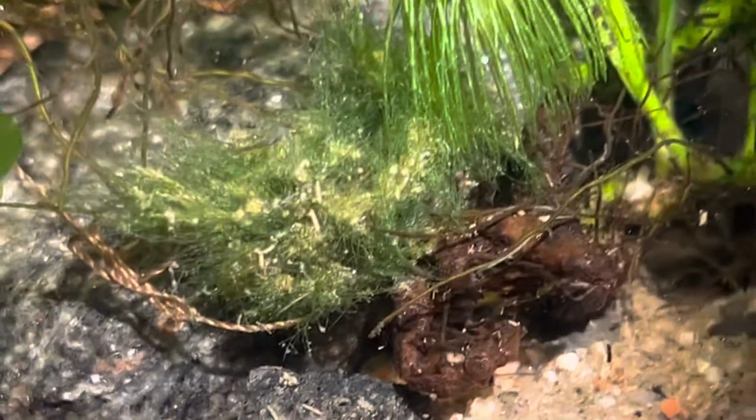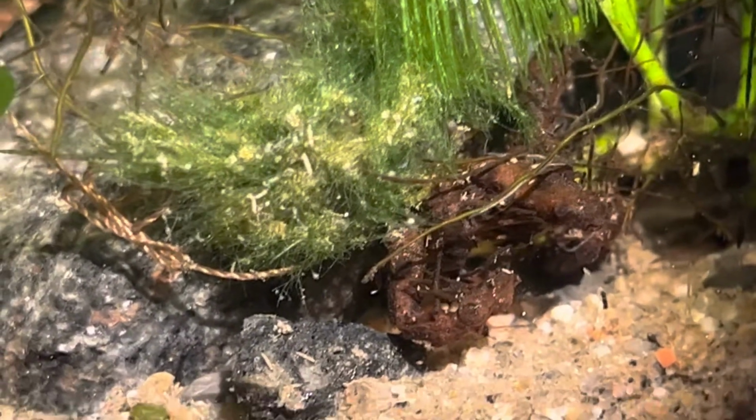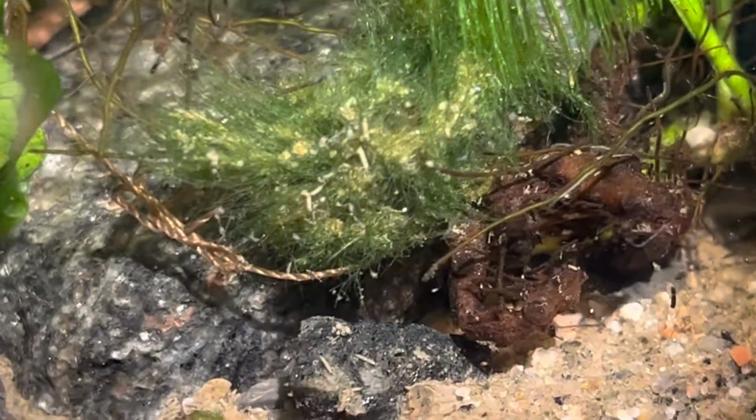When we look very closely at the environment, we can see many small creatures. For example, this one right here. And I have a magnifying glass, so we will try to take a better look.